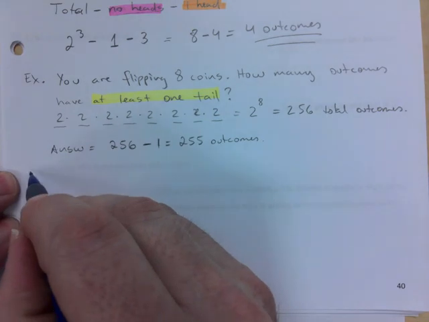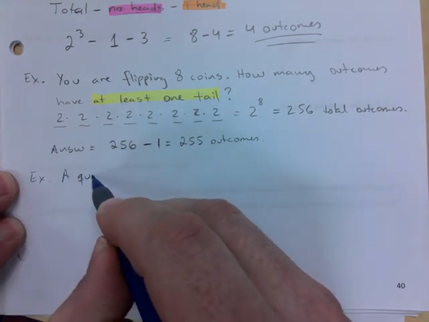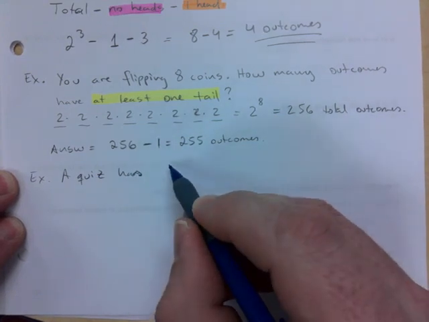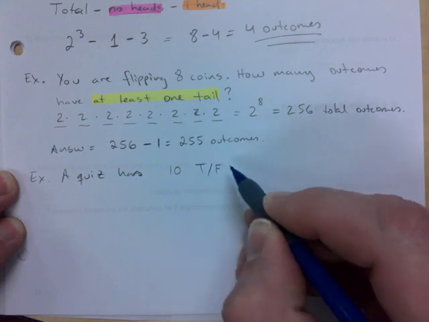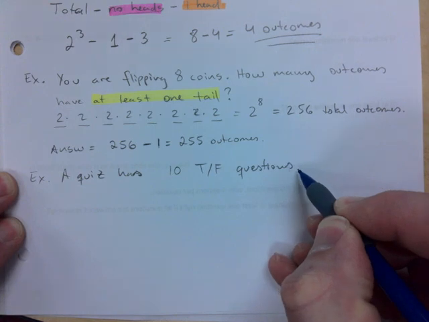Another example, similar reasoning. A quiz has 10 true or false questions.